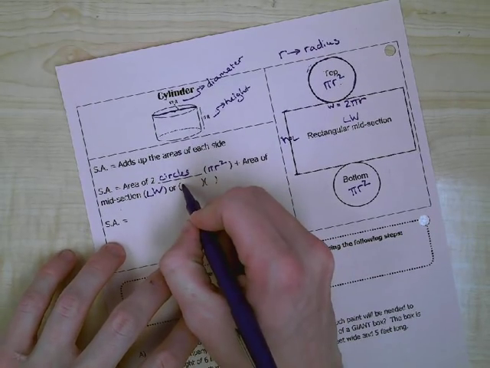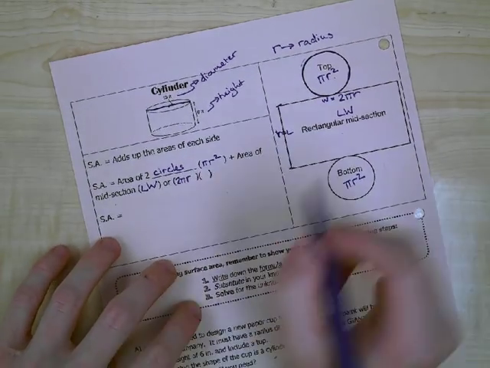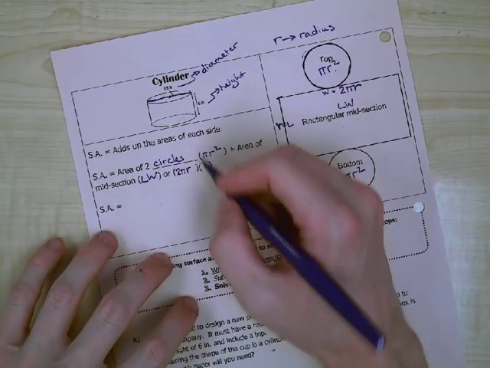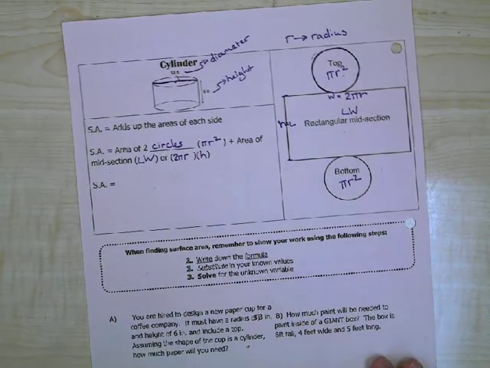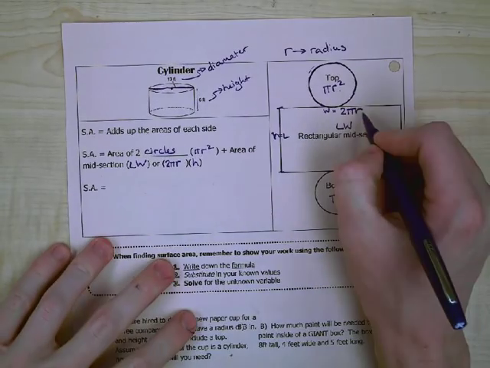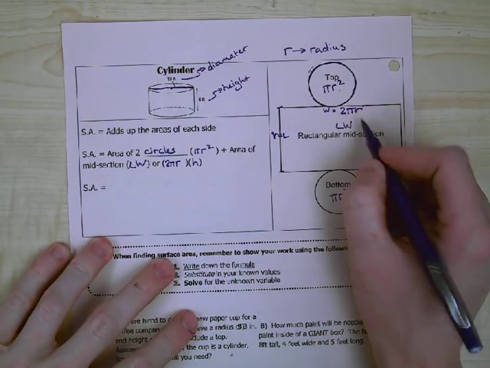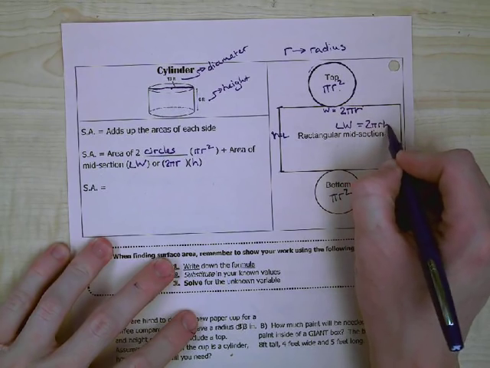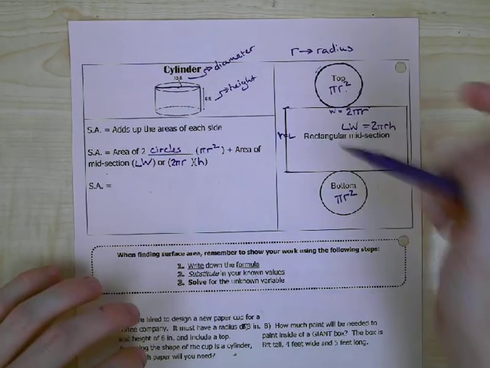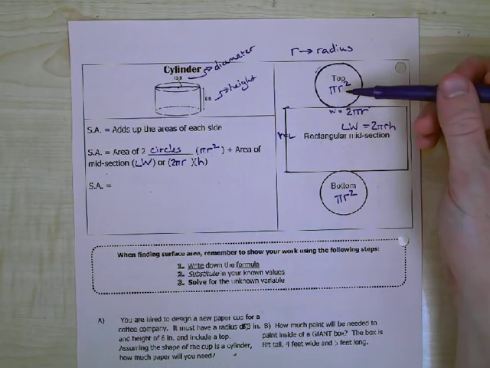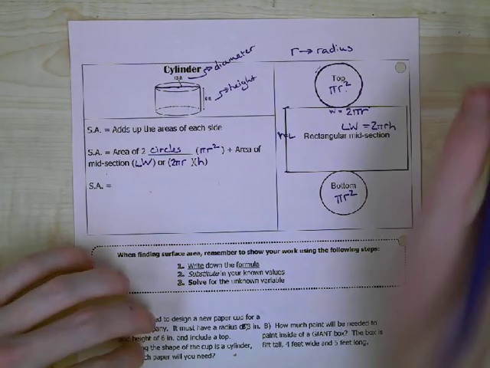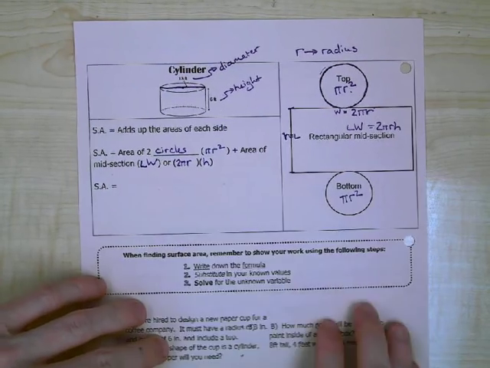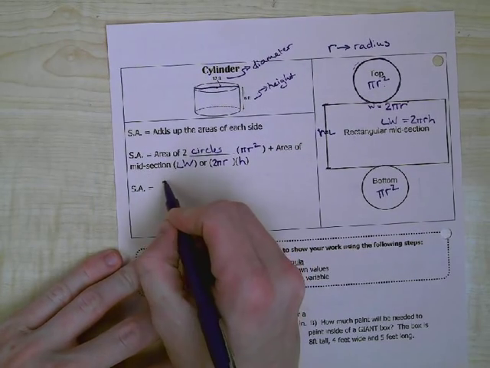And then instead of that length, or instead of that vertical, we're going to have height. Now, I know that was very confusing, but the important thing to remember is that these two circles have an area of pi r squared, and this rectangle has an area of 2 pi r h. The reason that's important is when we come down here to make our official formula, we have two circles, so 2 times pi r squared, so each of those is a circle, plus the area of the rectangle, which is 2 pi r h.